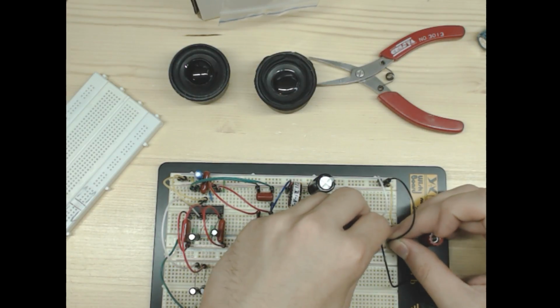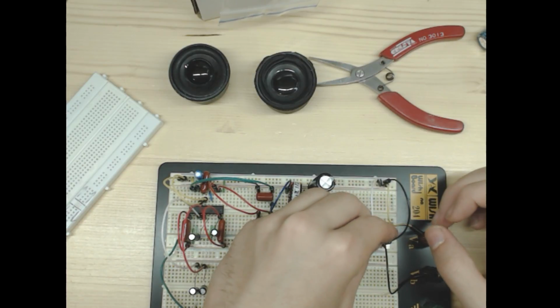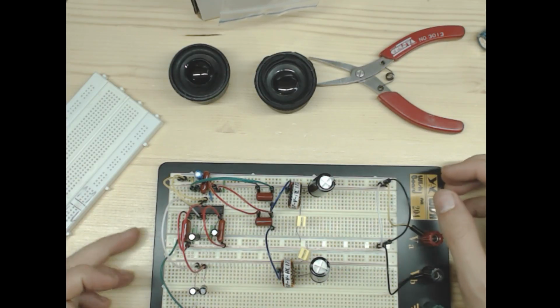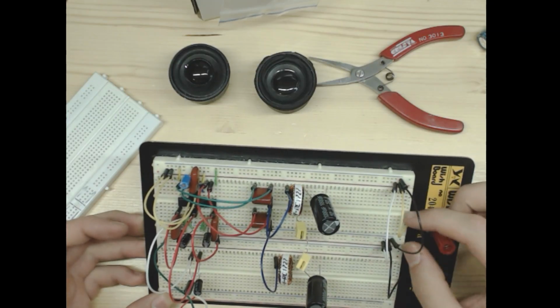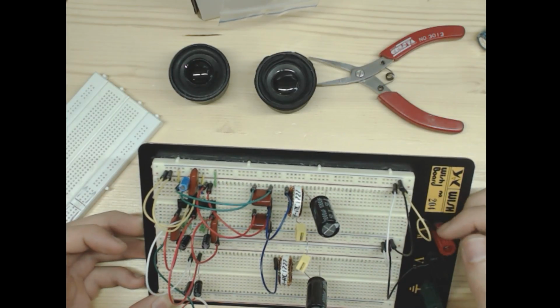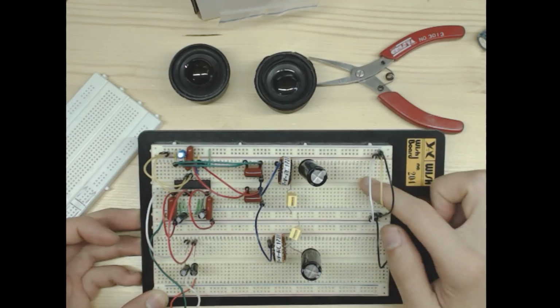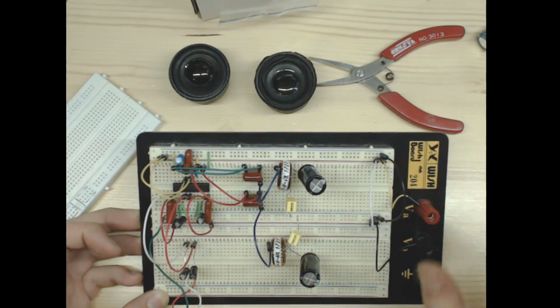Wrong ground. Correct ground. Positive going into the positive rail. Negative, negative, blah, blah, blah. Okay.